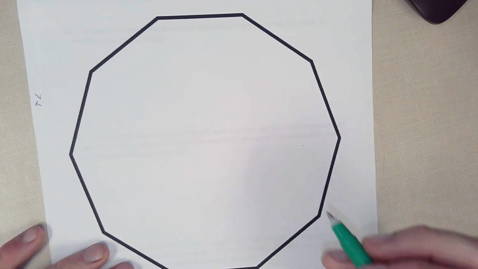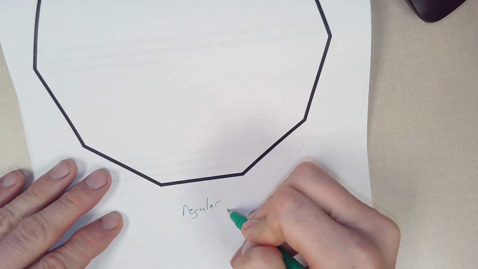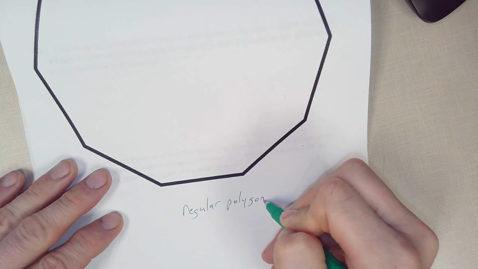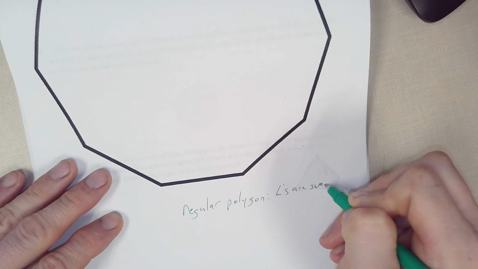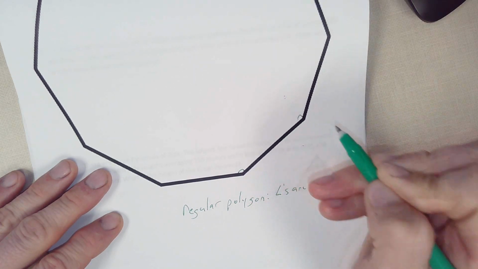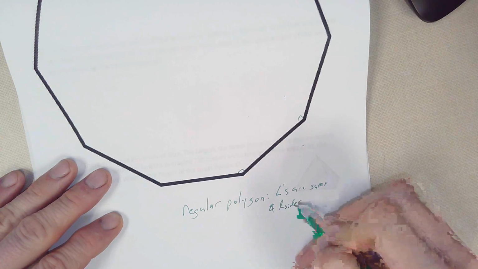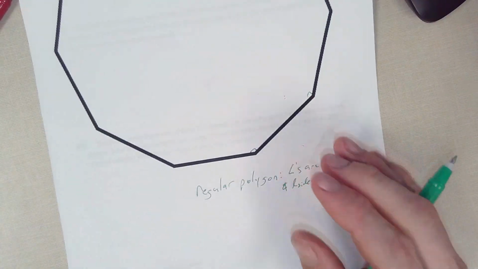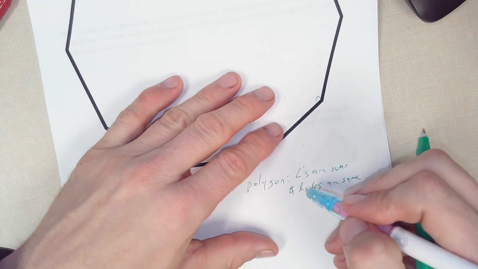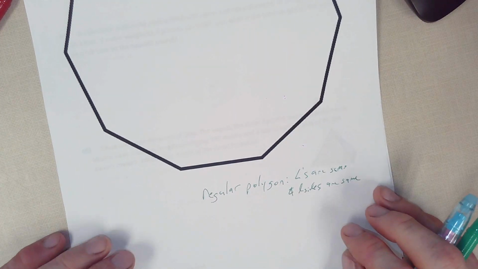So in a regular polygon, the angles are the same. So all these angles are the same, okay? And the lengths of the sides are the same. Those are two things you need to know about regular polygons. This is a regular decagon, so it has 10 sides. That's one thing you need to take away from this question: that these all have the same length.